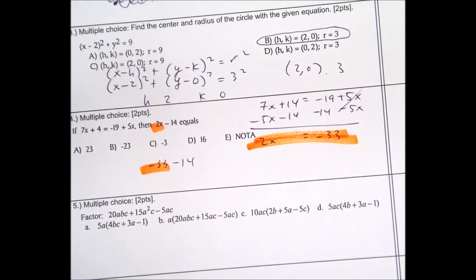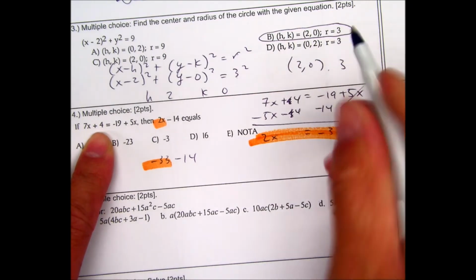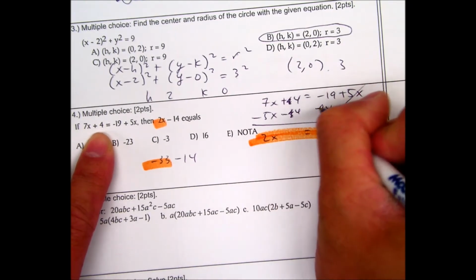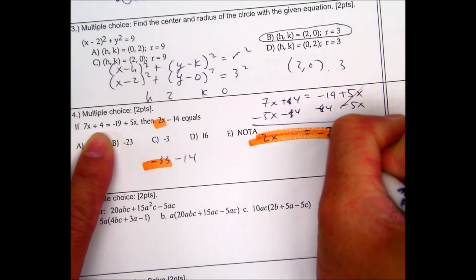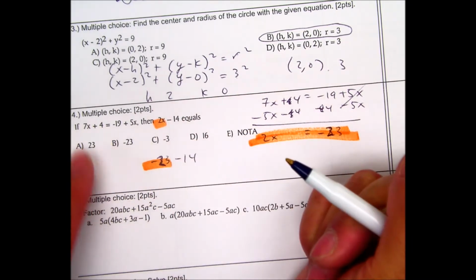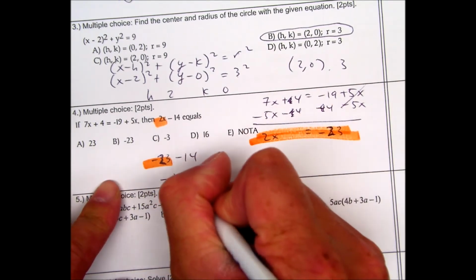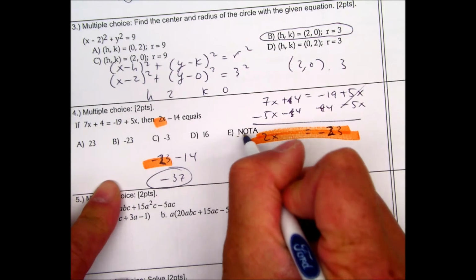And I'm just going to double check. Oh, I wrote the problem wrong. Plus 4. Copy mistake. So I do -4. This should be a -23, and I have -37 as my answer, which is none of the above.